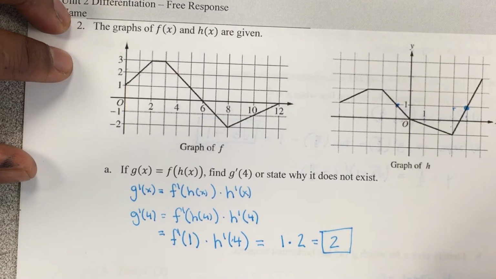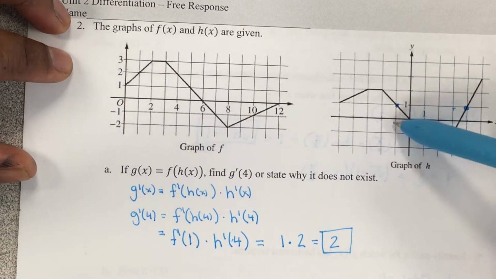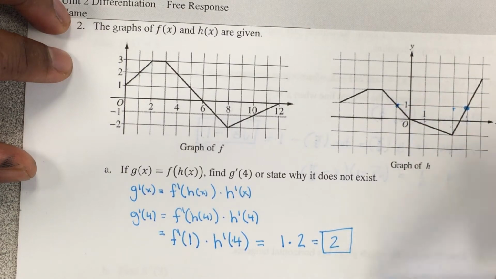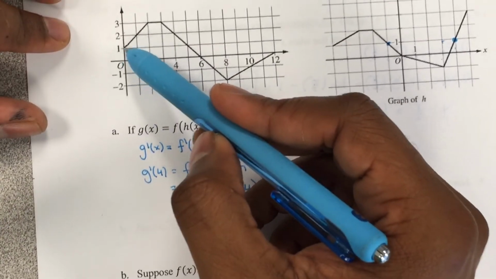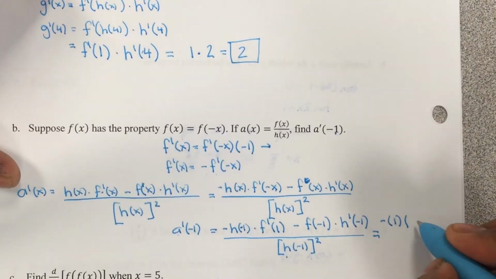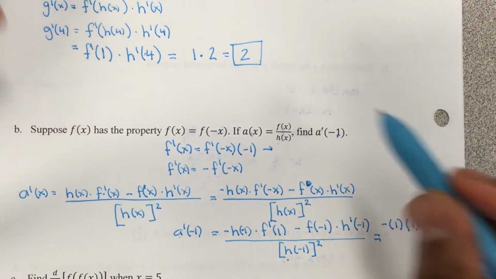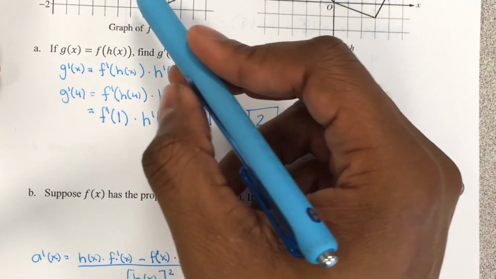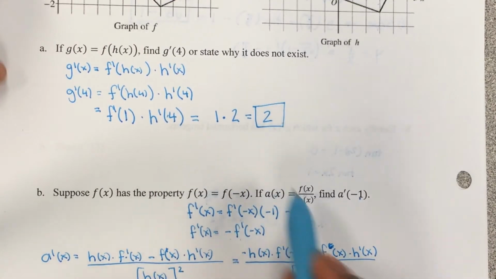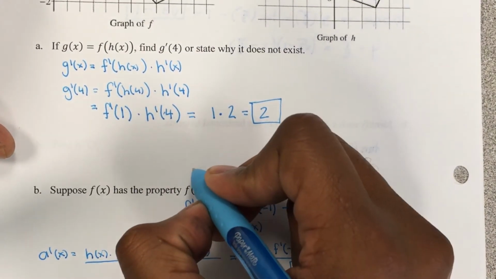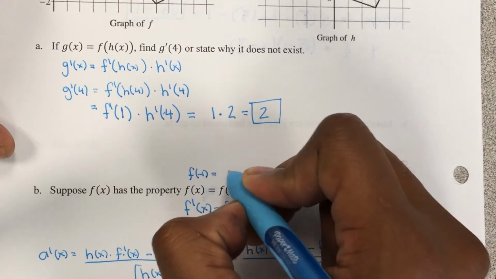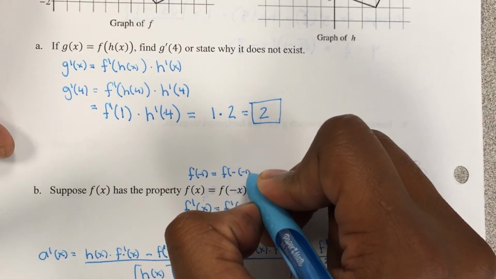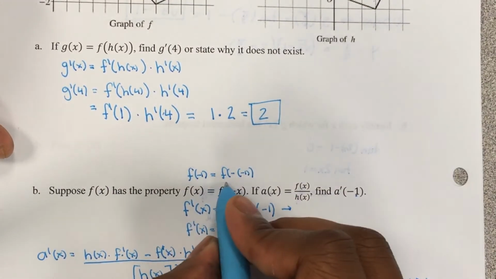So low d high, we have negative h of negative 1. H of negative 1 is 1, and f prime of 1 is up 1 over 1, so we get another 1. Then minus f of negative 1, which is the same as f of positive 1.